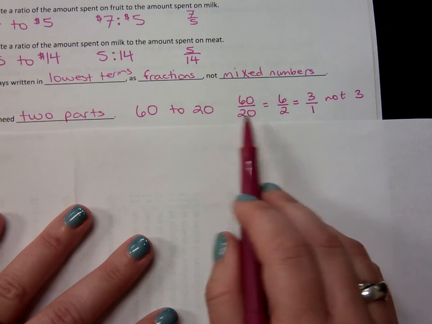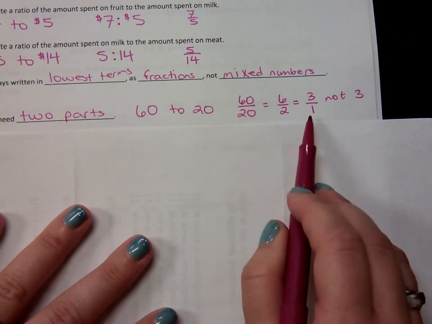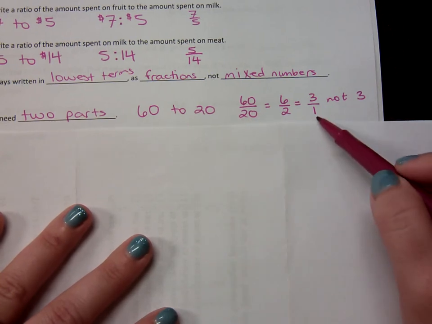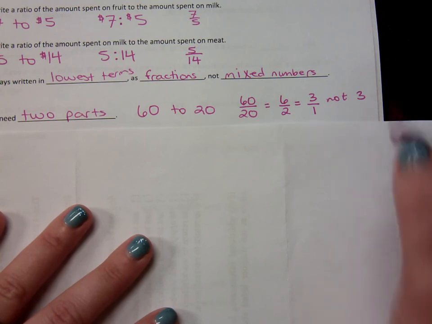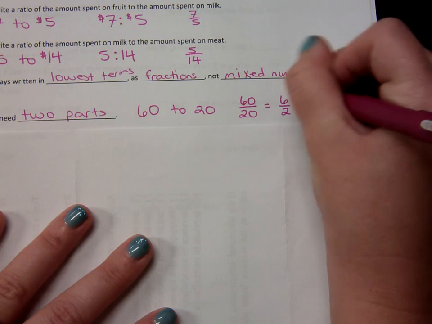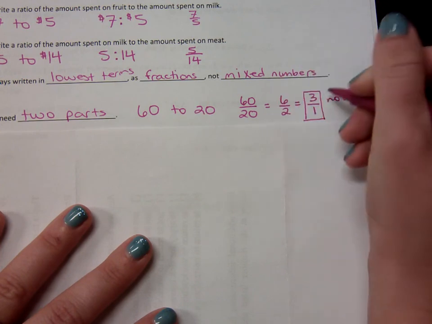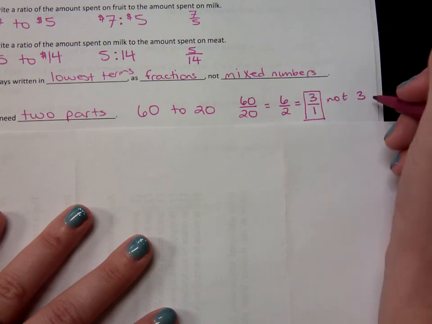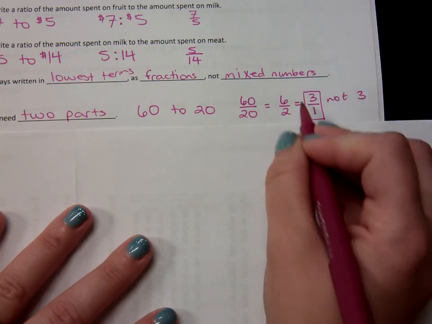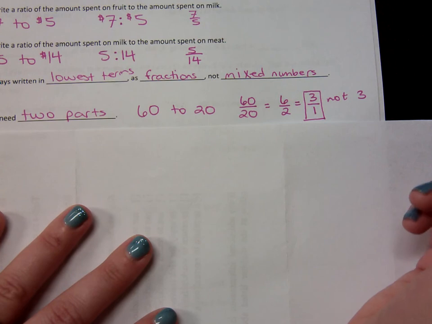So we reduce it just like we did fractions in Chapter 4. Usually we would drop the denominator if it was 1 and just write 3. But for a ratio, we need both parts because we need to be able to compare 3 to 1. If we just have 3, that doesn't make sense as a ratio. So again, for a ratio, we leave both parts.